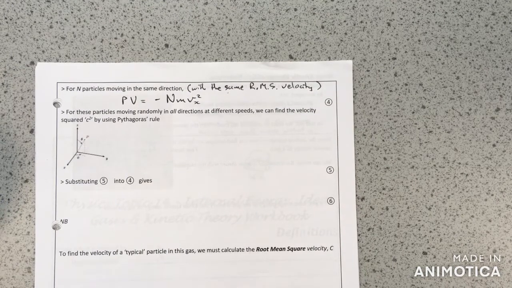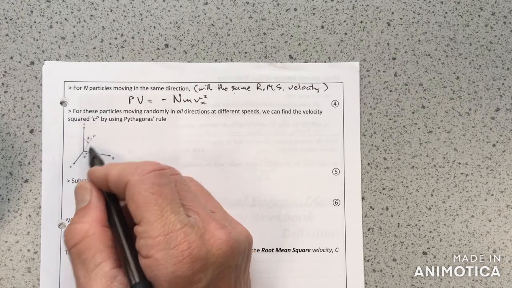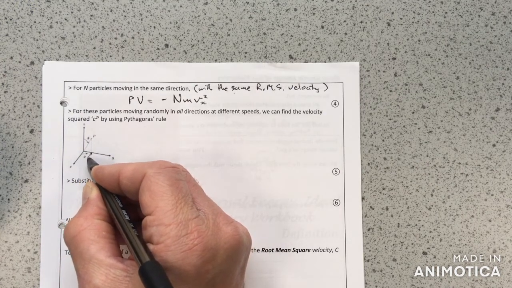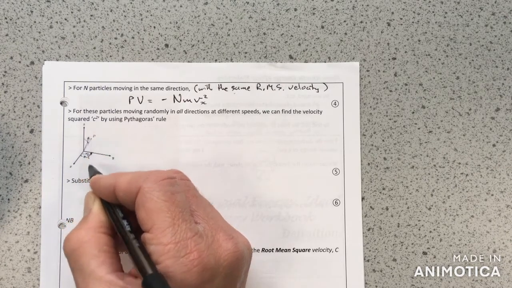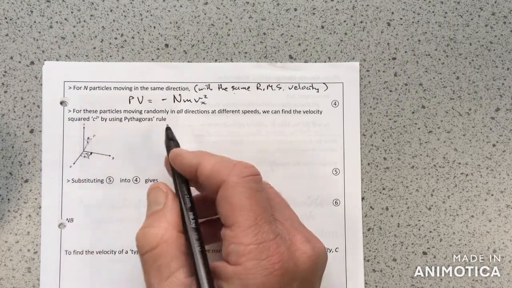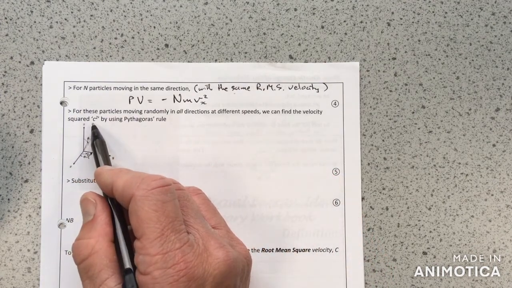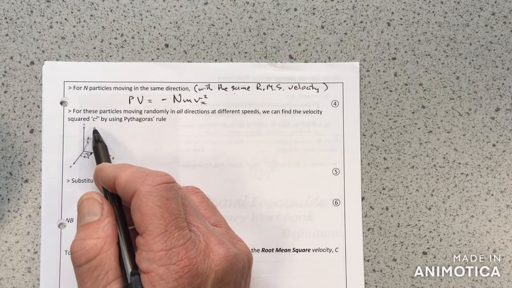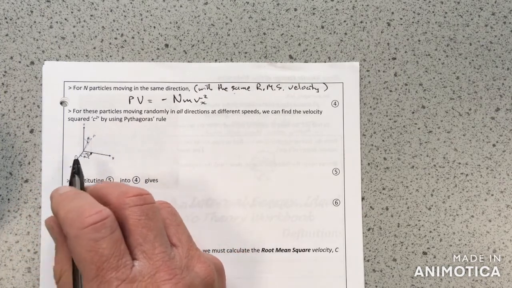Now, if you think about the particle itself, particles really are going in any direction, a diagonal direction, so we're thinking about it in a three-dimensional form. So we can find the actual velocity, which we're going to call c. It is not the speed of light, but c is traditional. Sometimes you might see c with a bar on top, but it doesn't matter too much.